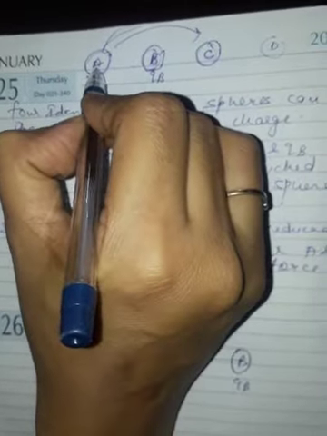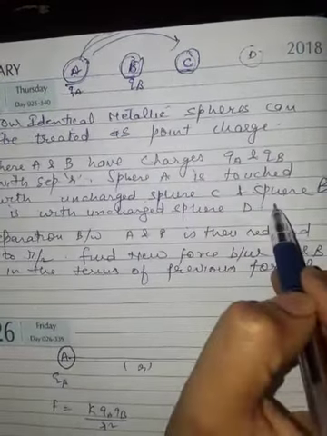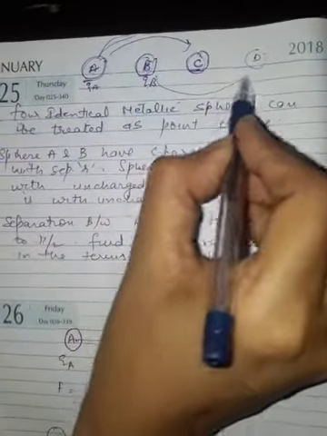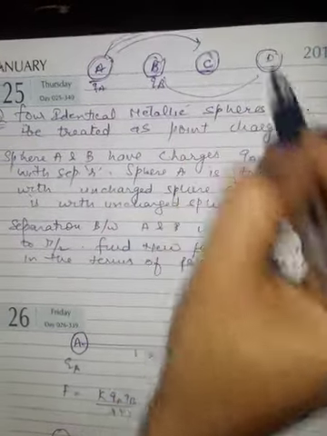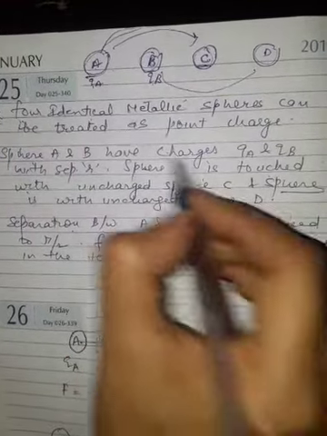You brought sphere A, which has a charge QA, in contact with uncharged sphere C. Now in the question it is given that sphere B is brought in contact with another uncharged sphere D. Earlier the separation between A and B, between these two charges, is R.